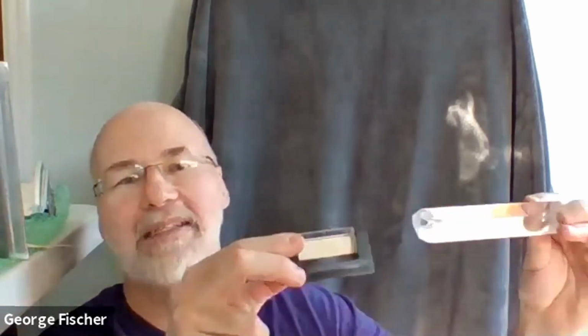So here they're matched up, and you can see that the glass one is bending the light more than this little one, which is the plastic one. So the little one is plastic, the big one is glass. And so they're changing that angle of the sunlight differently.